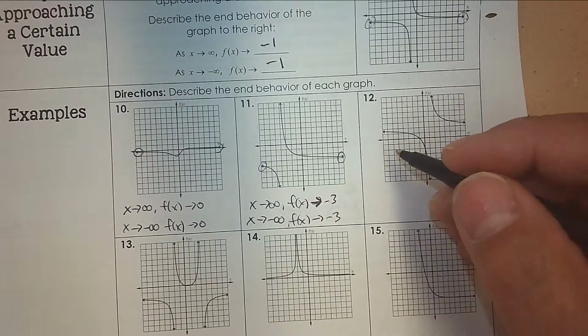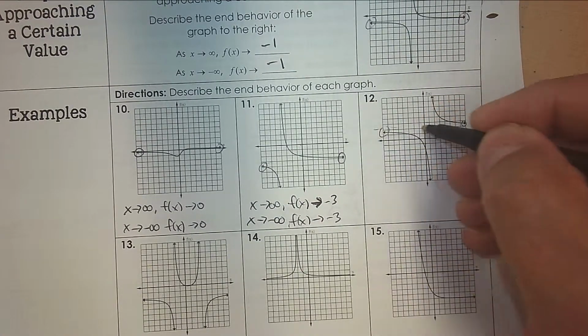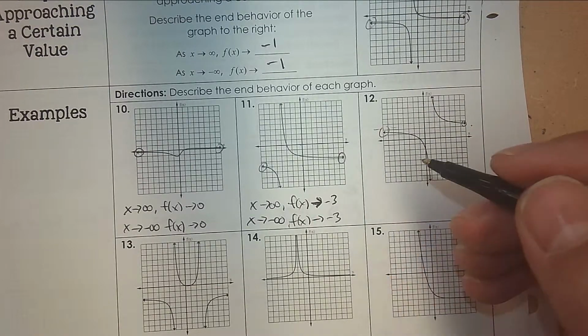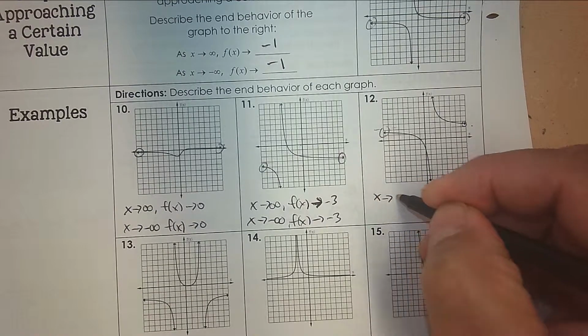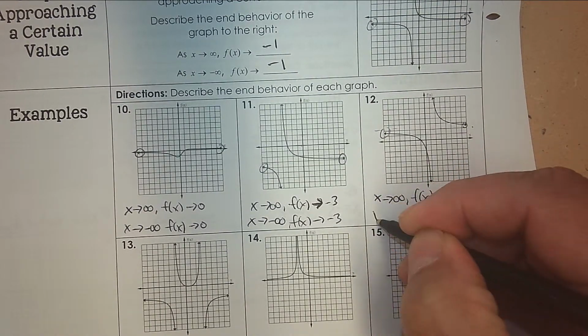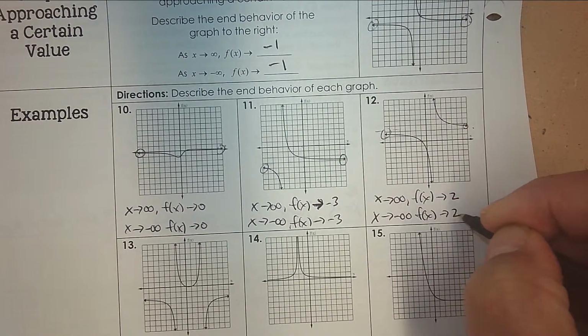Number 12, again, you can see that it's a number, right? A horizontal asymptote that's invisible there. And what number would that be? Look carefully, it's 2. So as x approaches infinity, the function is approaching +2. As x approaches negative infinity, the function is also approaching +2 on both sides.